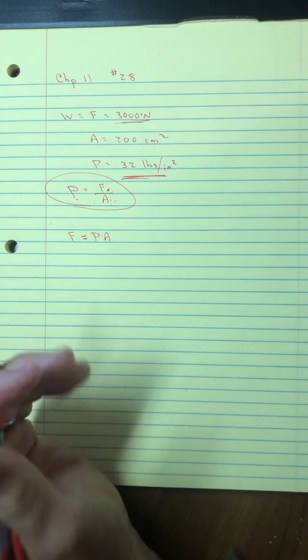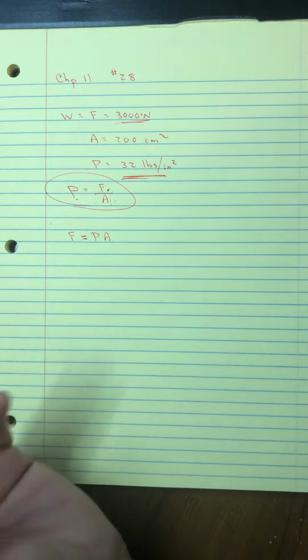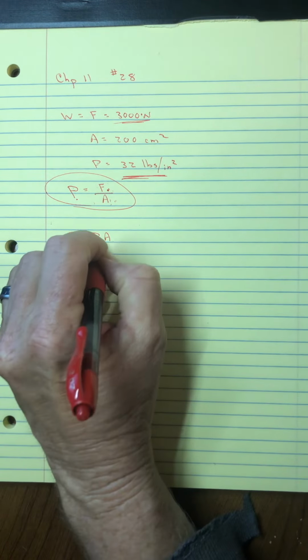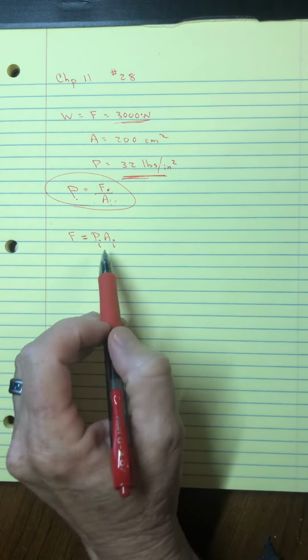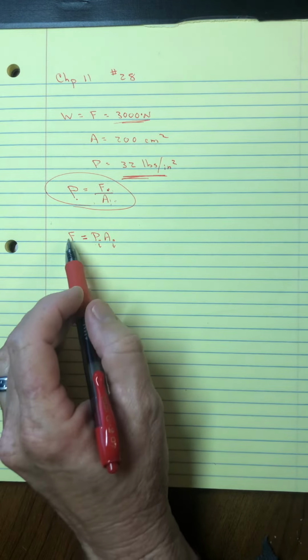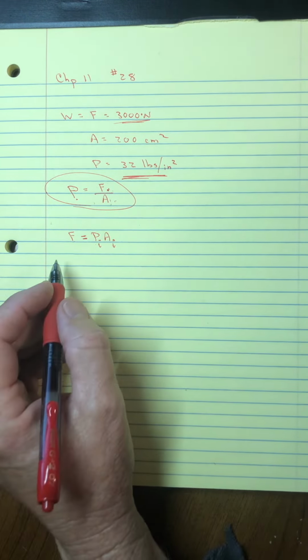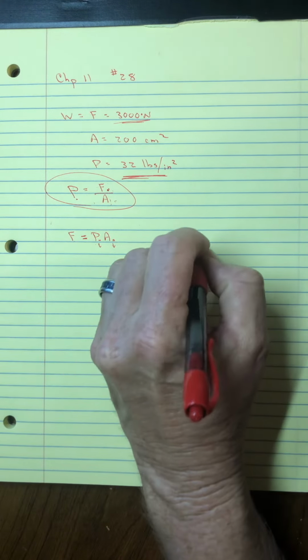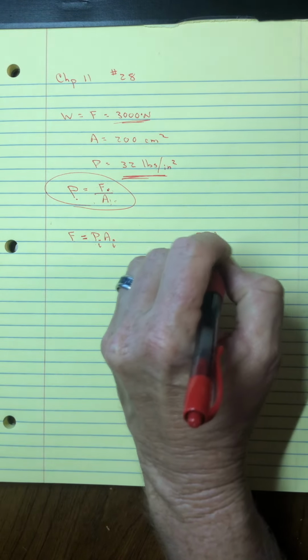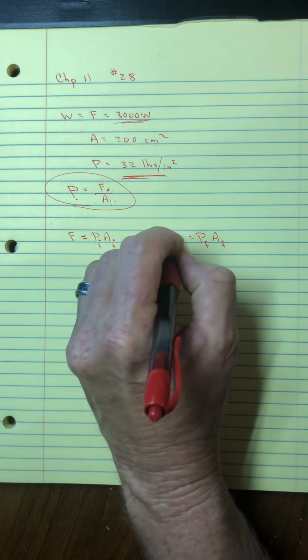But without worrying about that, you might say something like this. If I have some initial pressure and some initial area, and I multiply it together, I get some force. And the reality is then, if something changes, which in this case is the tire pressure, they're saying the tire pressure drops to half as much, you would now have a final pressure and a final contact area equaling that same force.